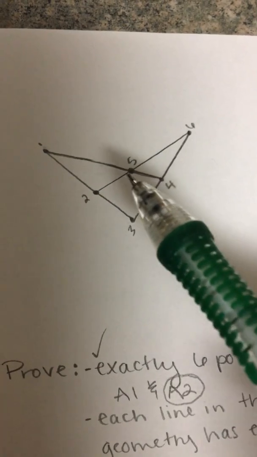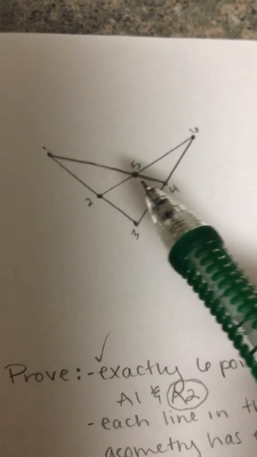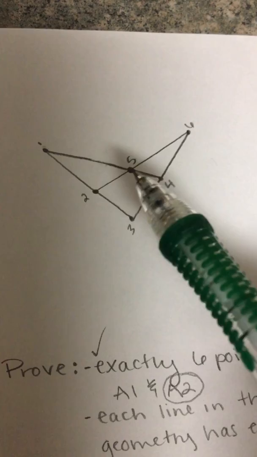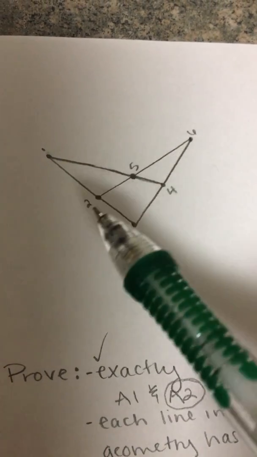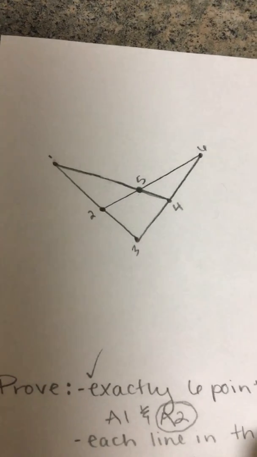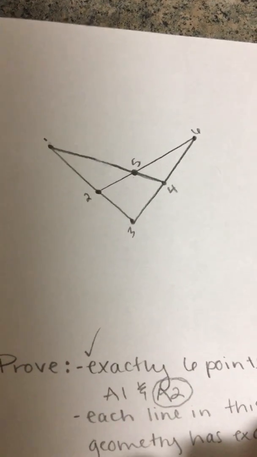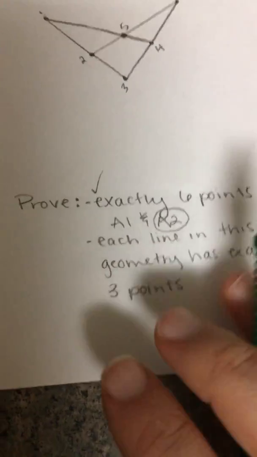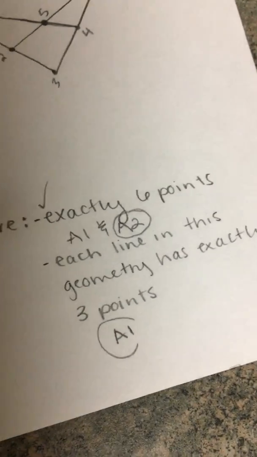And so therefore this works, because we wouldn't be able to have any other points, because if we did, then we would only have 6, and there would also be more than 4 lines probably coming out which way. So because of A1, this one checks out. So there we go. Sorry for the bad camera job this time. Because of A1, this one checks out as well.